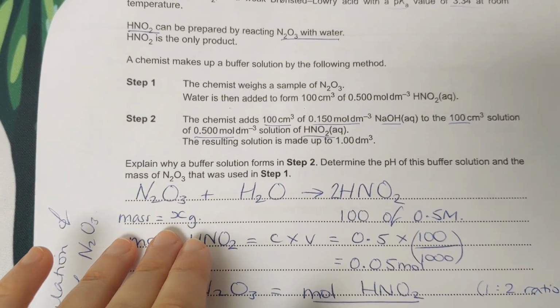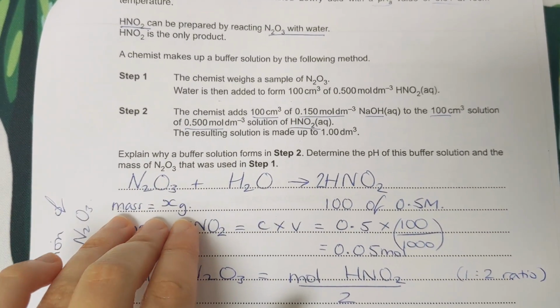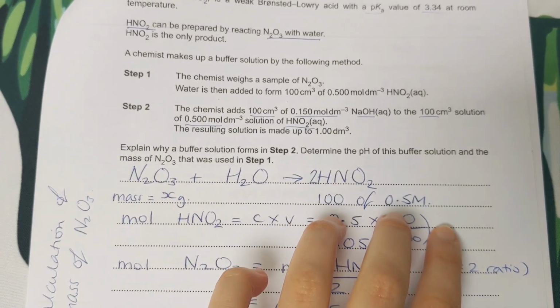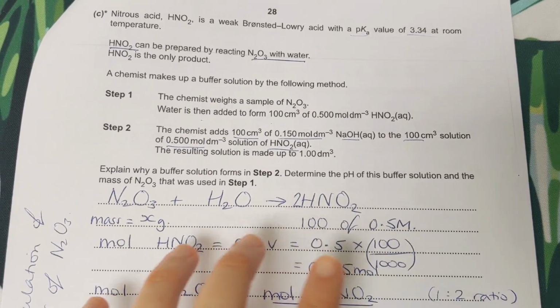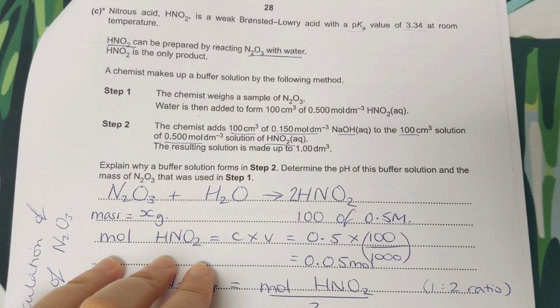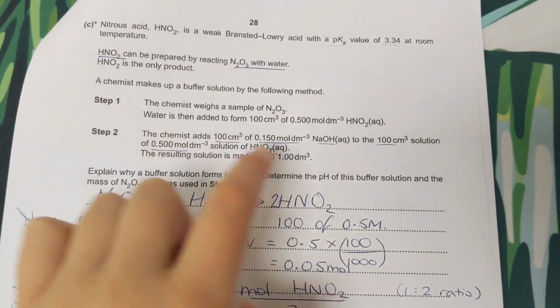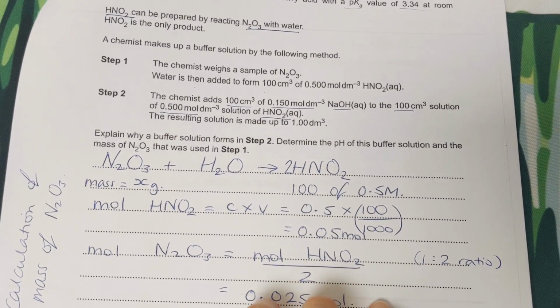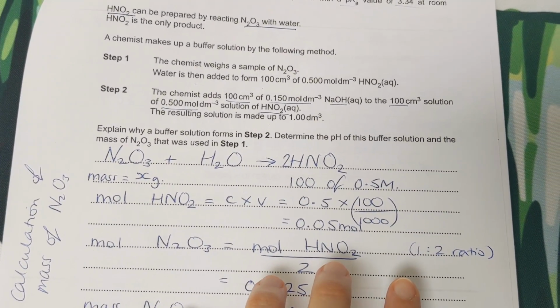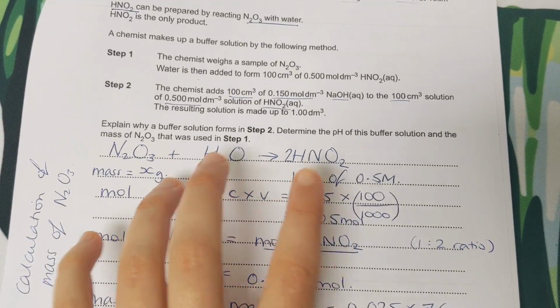So I've written under the balanced equation that we want to find the mass of N2O3 and the volume and concentration of the nitrous acid. The next thing I did was work out moles of the nitrous acid using concentration times volume, and we get 0.05 moles. Then we can work out the moles of N2O3 using our balanced equation.